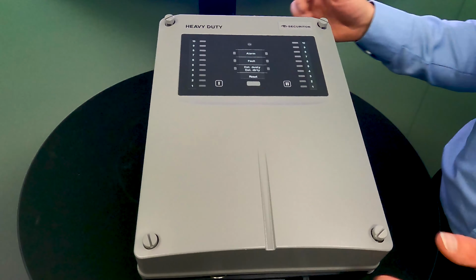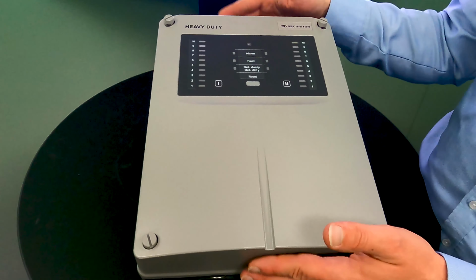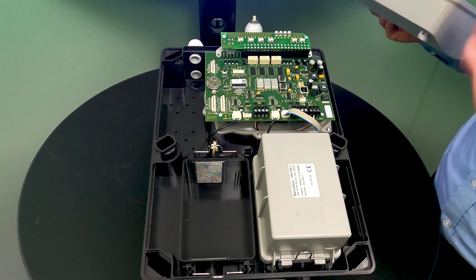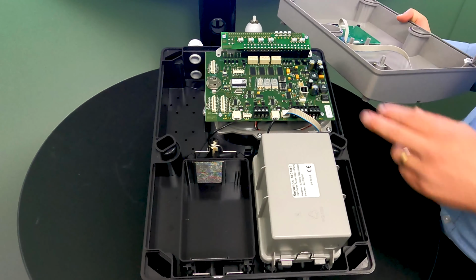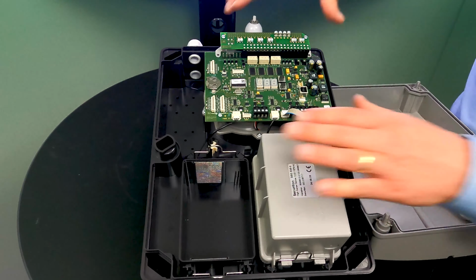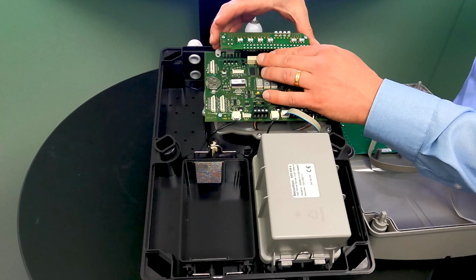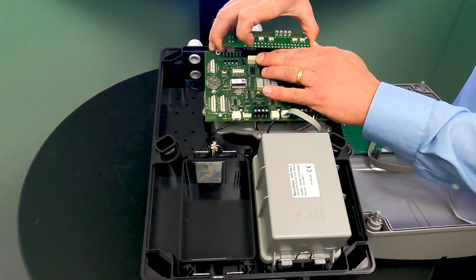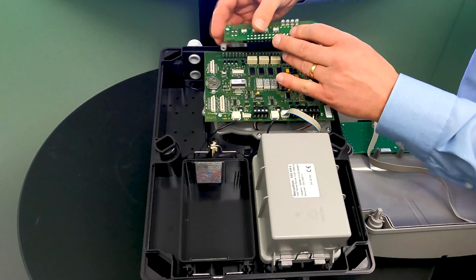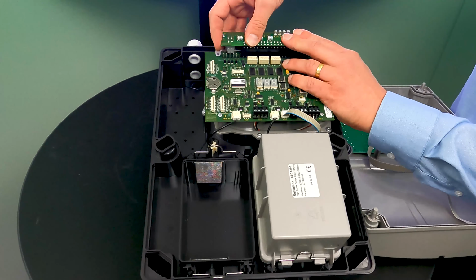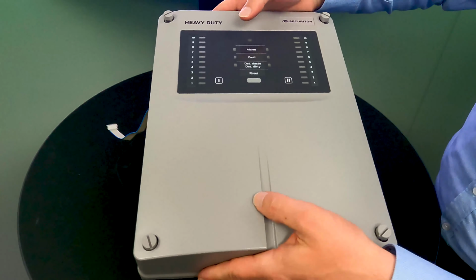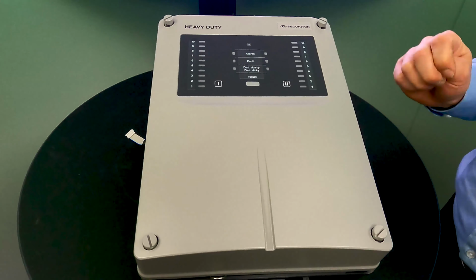So the product demonstration for the ASD535 Heavy Duty, I can remove the cover and you can see the totally coated mainboard, the PCB mainboard, and you can also see on top is the overvoltage board for the 8 kilovolt peak protection of all the connections. And I can just put it back and put back the housing cover.